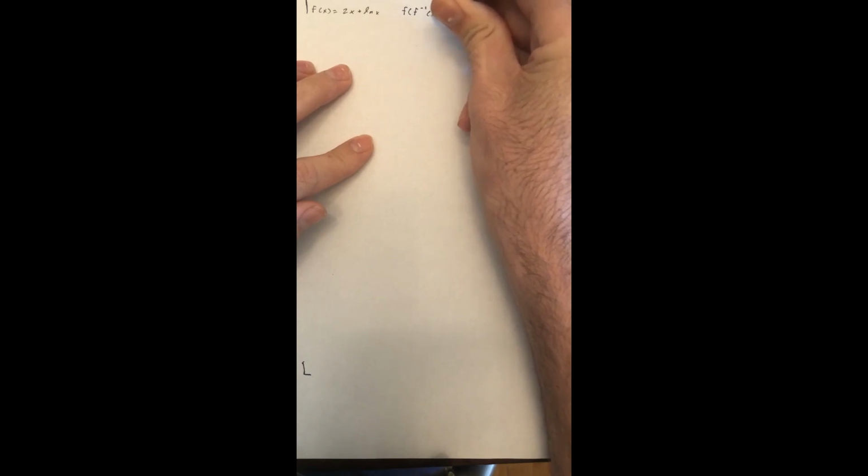It's a function such that f of f inverse of x is equal to x, or f inverse of f of x is equal to x. And this f inverse of x does not equal, don't make this mistake, 1 over f of x. If you want to write that you're taking a function and raising it to the -1 power, just write f of x to the -1.